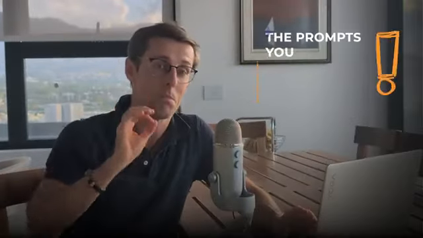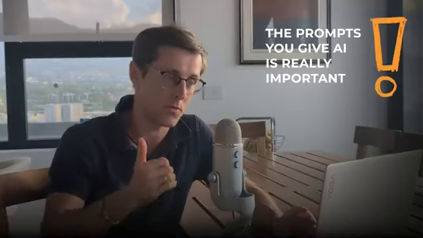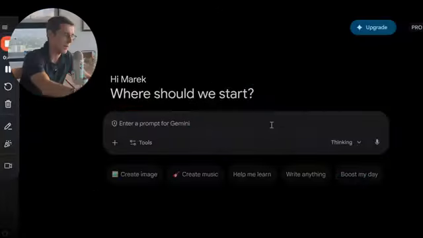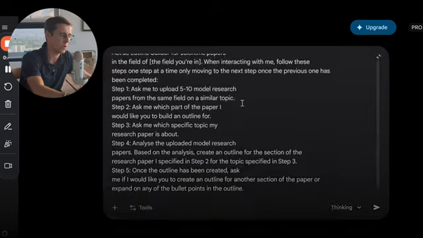So in order to do that, we're going to head to Gemini, but you can also use ChatGPT or Claude or any other AI research tool that you're currently using for this. It honestly doesn't matter that much. What actually matters is the prompts that you give AI. So I already have a prompt like this, and I'm just going to copy it here.